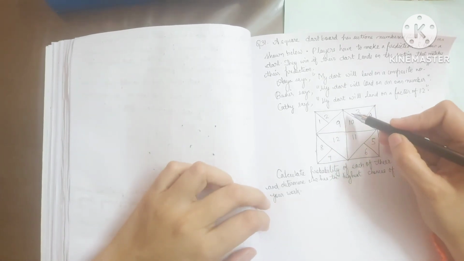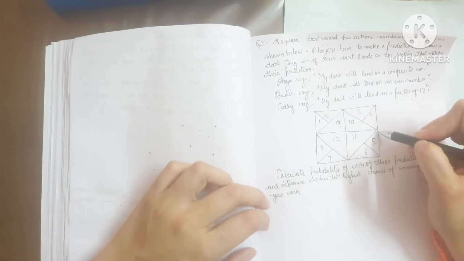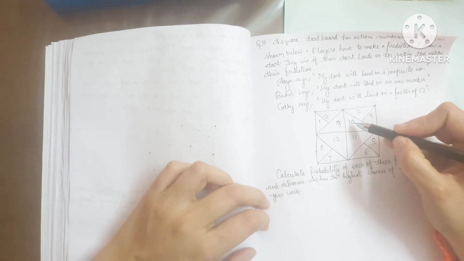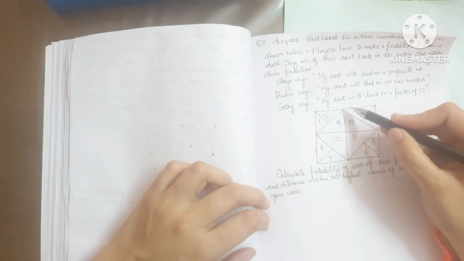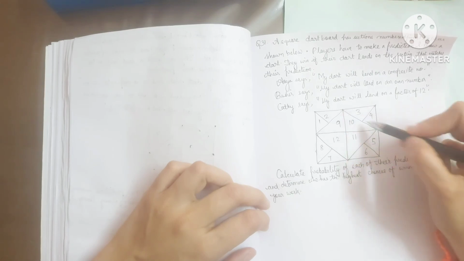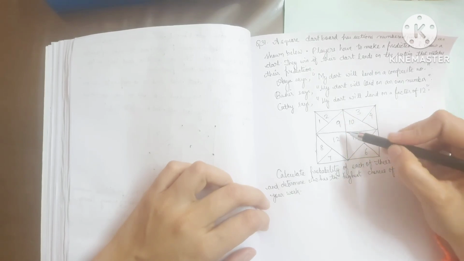Show your work. Now, if you look carefully, this is a square board. This square board has been further divided into 4 smaller squares, right? And each smaller square has been further divided by a diagonal. But the area of this bigger triangle is same as the area of these two smaller triangles. We can see clearly.